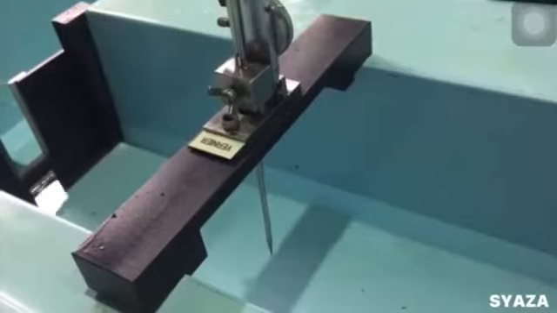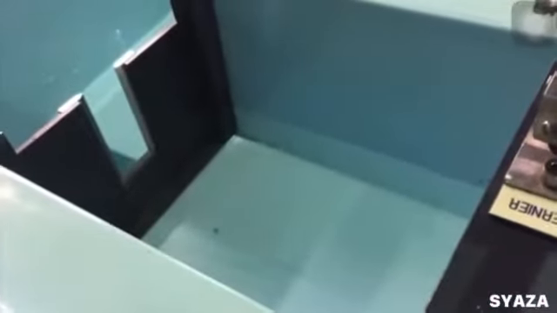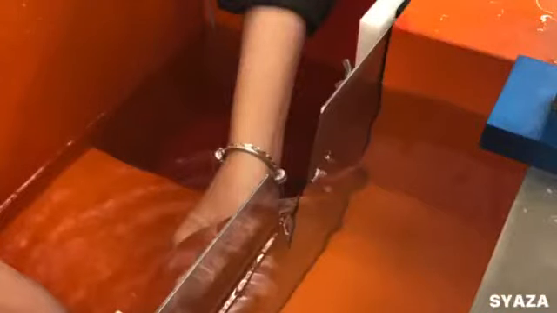Next, we must fill the water into the sump tank to 3/4 high. Switch on the pump and regulate to the desired flow without placing any wire. Next, slowly place the wires which need to be tested into the section and tighten it with the screw provided.